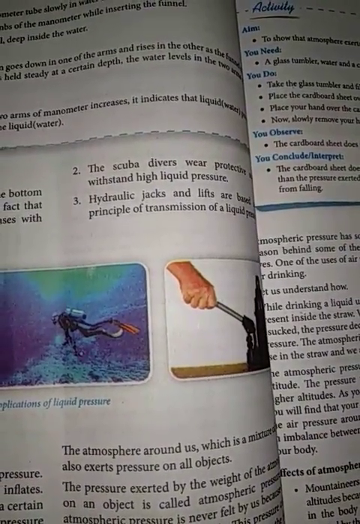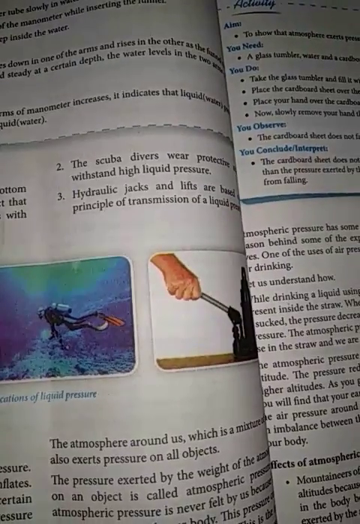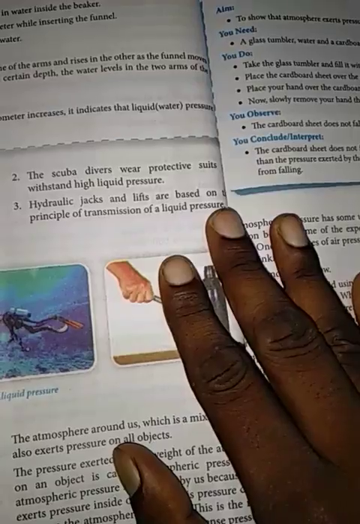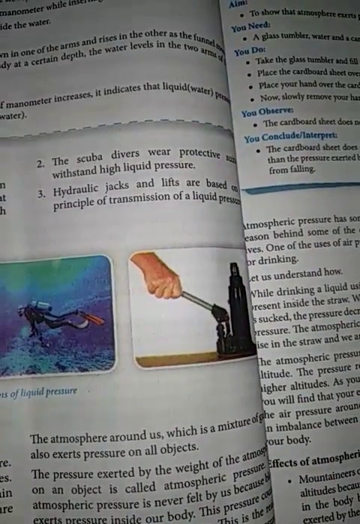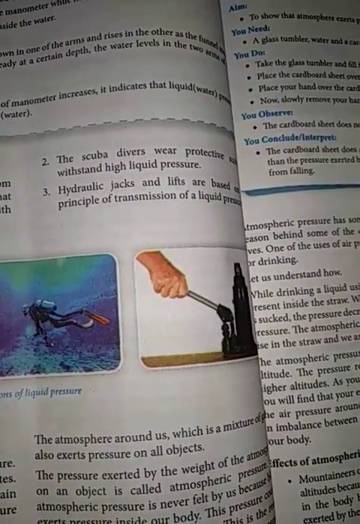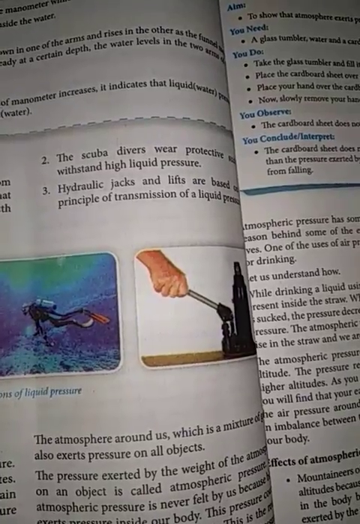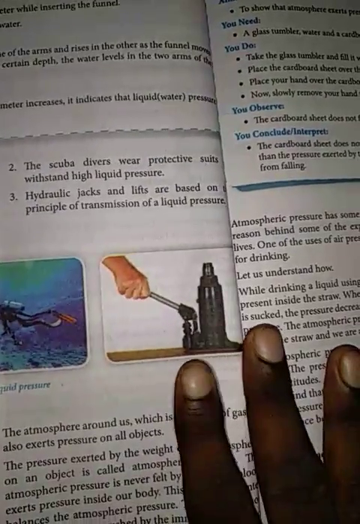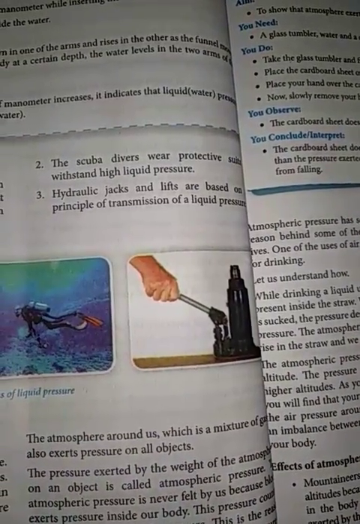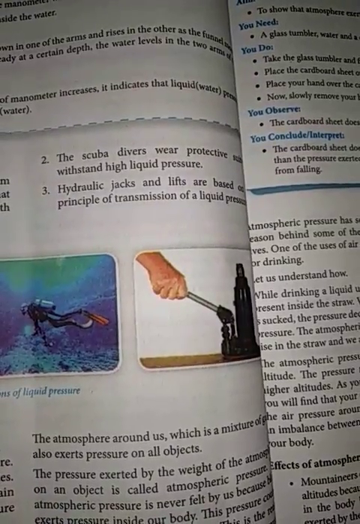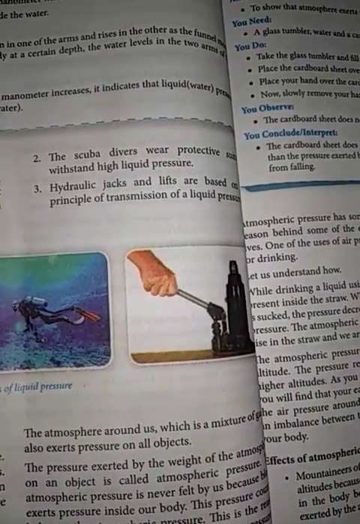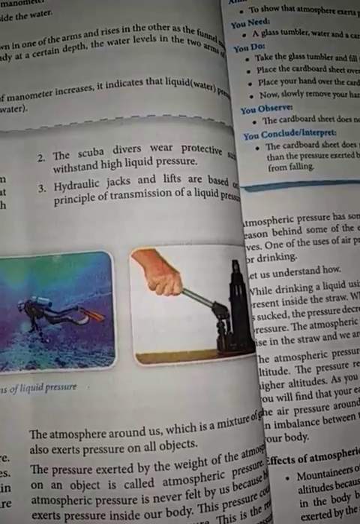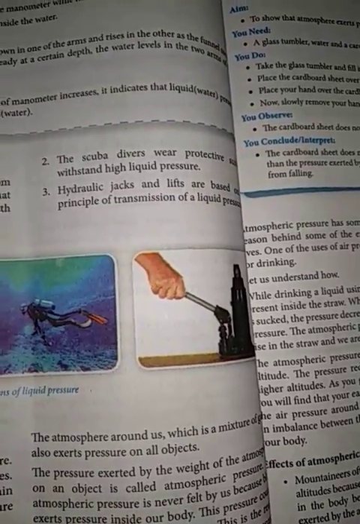When the funnel is held steady at a certain depth, the water level in the two arms of the manometer becomes stable. As the difference in water level in the two arms of the manometer increases, it indicates that liquid pressure increases with increasing depth in the liquid. If the depth of the liquid increases, the liquid exerts more pressure.